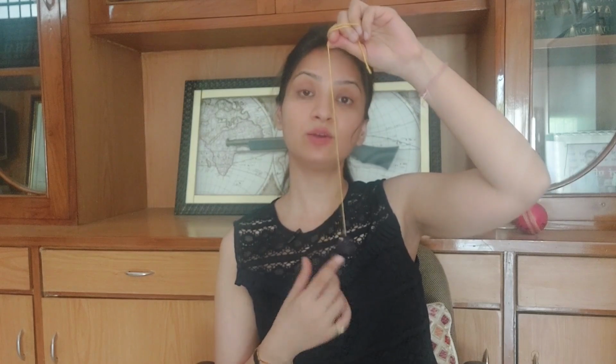This force is provided by our hands to the string, which is causing the motion of the ball in the horizontal plane. Now for the same fixed length of the string, if I try to move this ball with a greater speed, I will be applying a greater force.